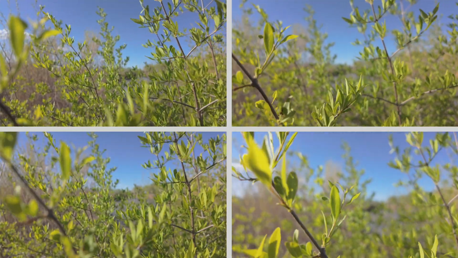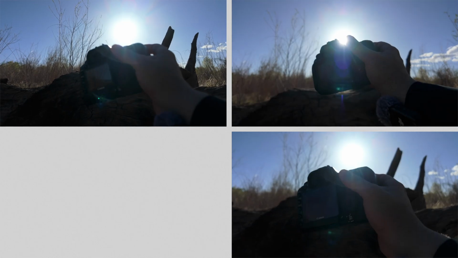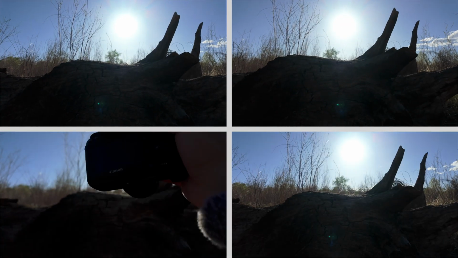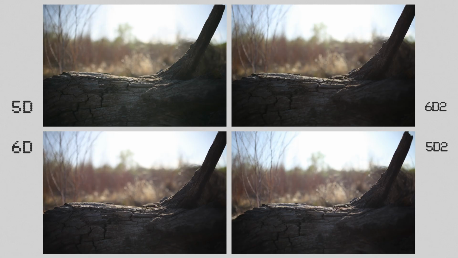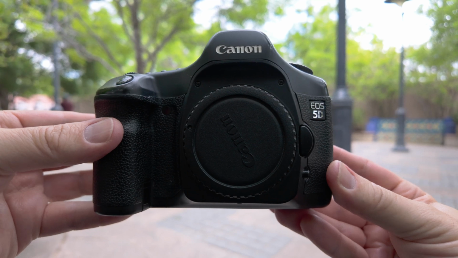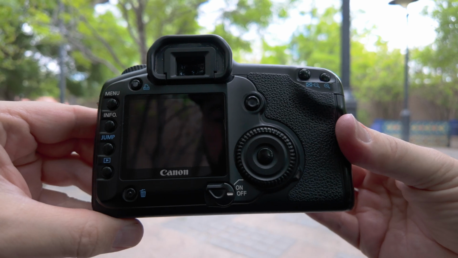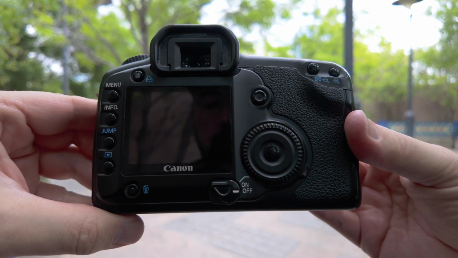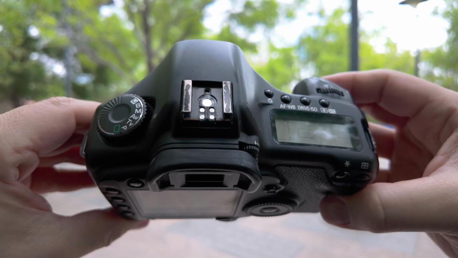Native ISO of the 5D is 100 to 1600, expandable to 50 to 3200. Native ISO of the 5D Mark II is 100 to 6400, expandable to 50 to 25600. Native ISO of the 6D is 100 to 25600, expandable to 50 to 102,400. And the native ISO of the 6D Mark II is 100 to 40,000, expandable to 50 to 102,400. So the 5D, let's focus on that for a little while.